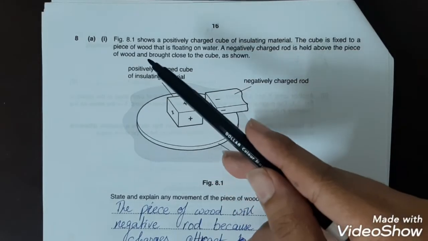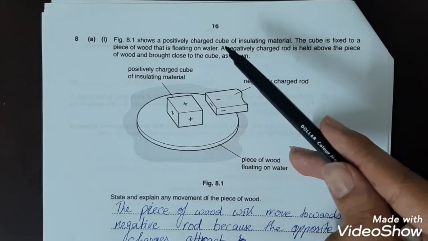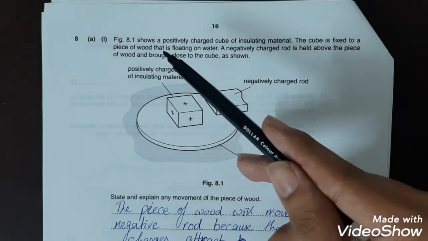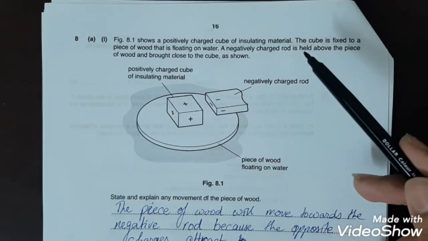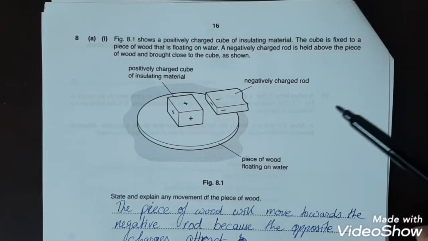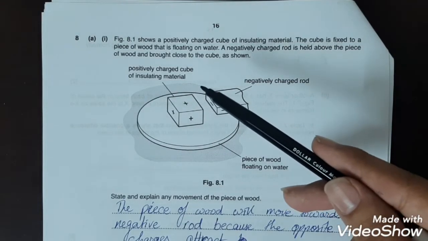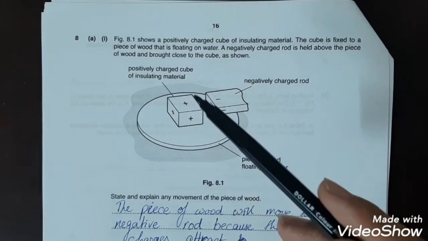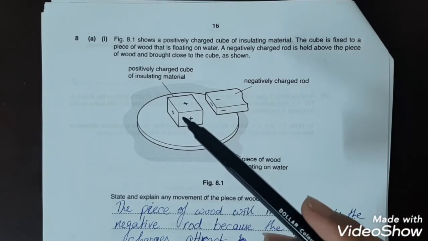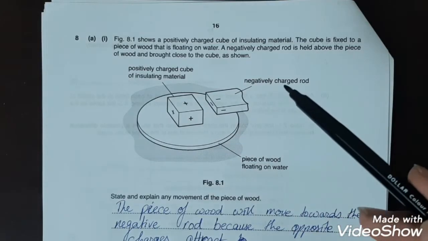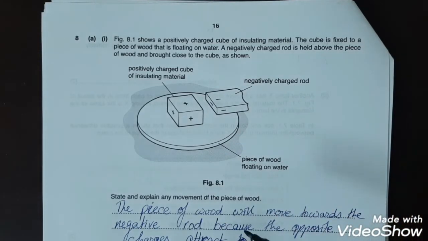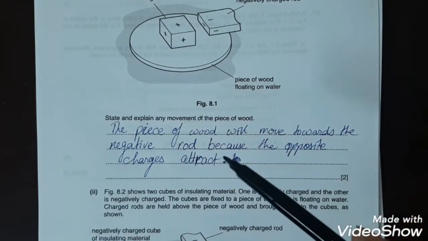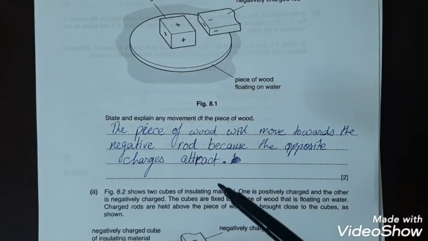Question A, part 1 states figure 8.1 shows a positively charged cube of insulating material. The cube is fixed to a piece of wood that is floating on water. A negatively charged rod is held above the piece of wood and brought close to the cube as shown. State and explain any movement of the piece of wood. The piece of wood will move towards the negative rod because opposite charges attract.